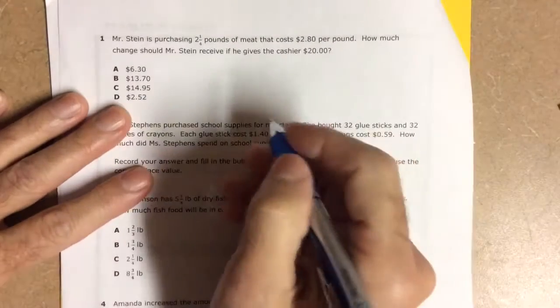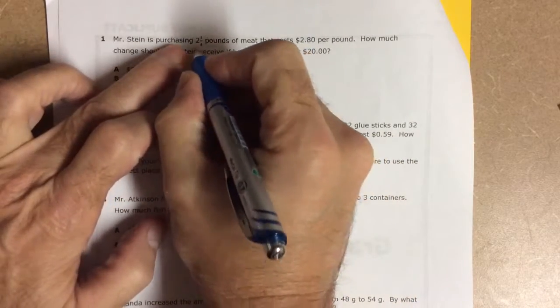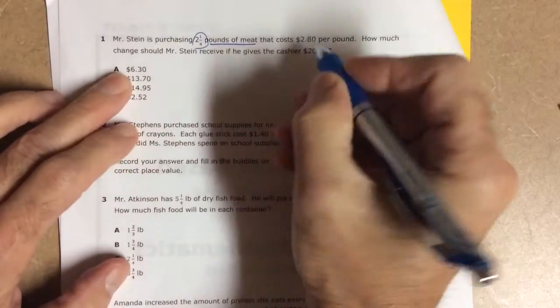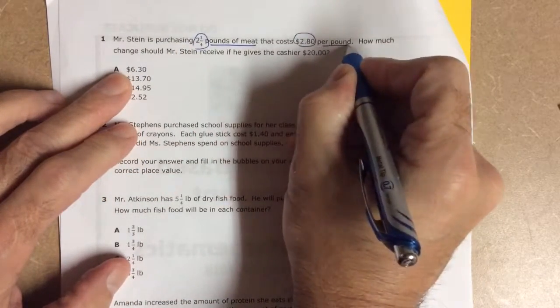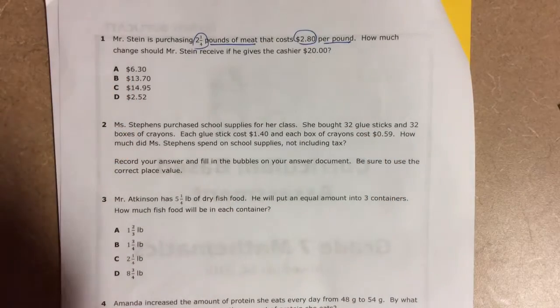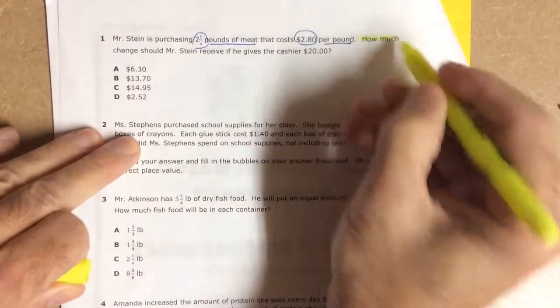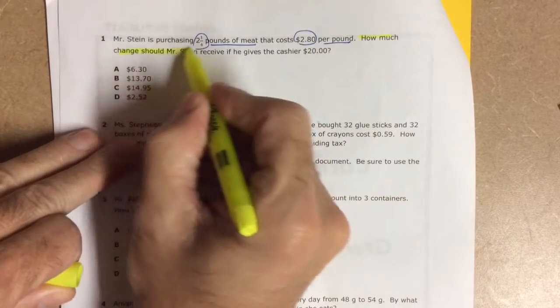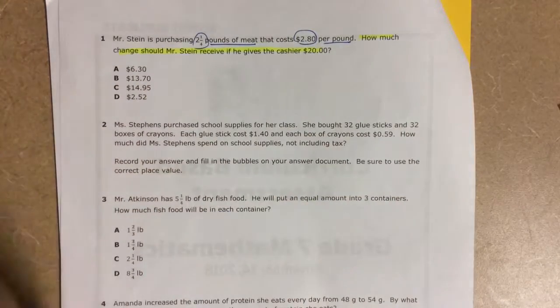Mr. Stein is purchasing 2 1/4 pounds of meat that costs $2.80 per pound. How much change should Mr. Stein receive if he gives the cashier $20?